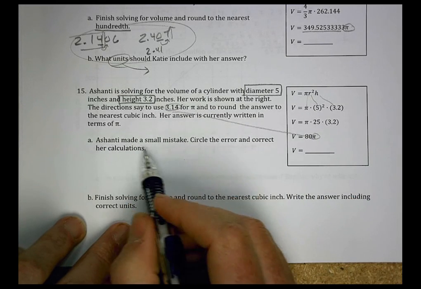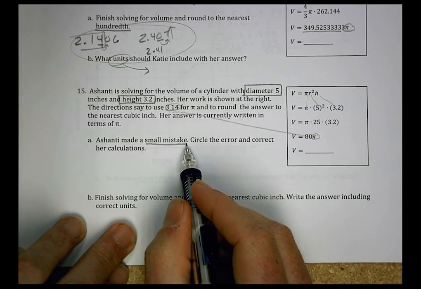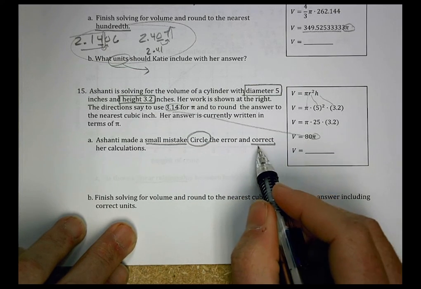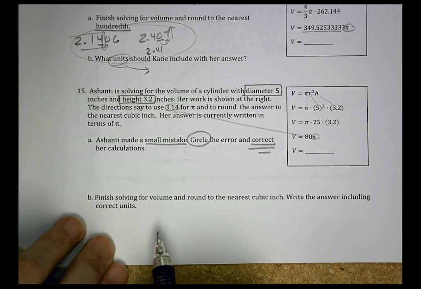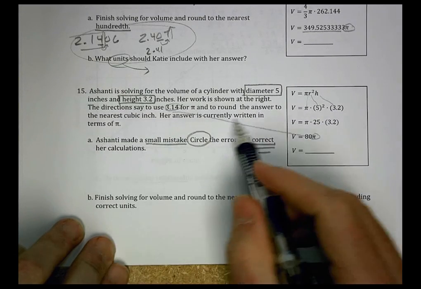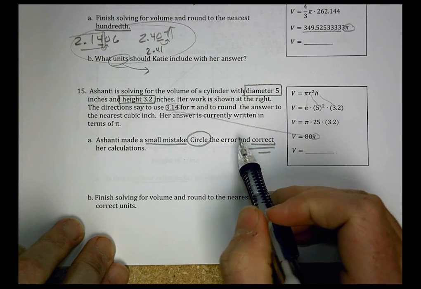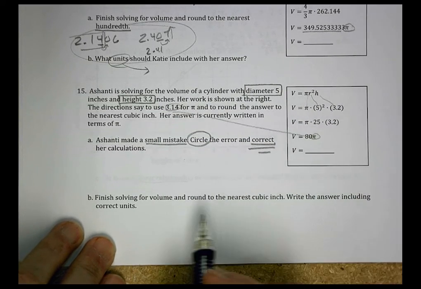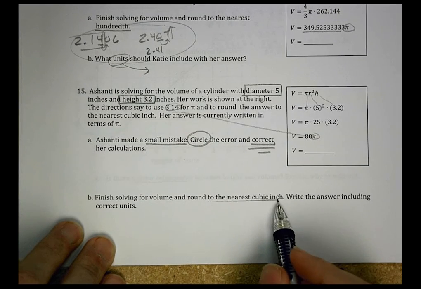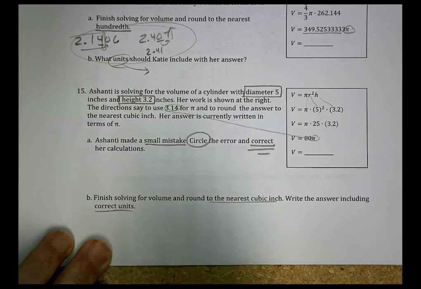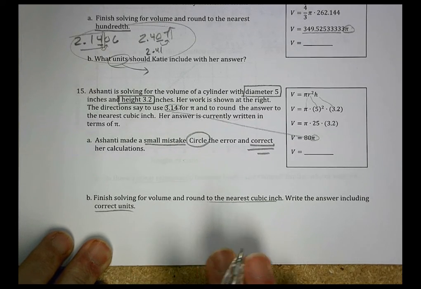Great. She made a small mistake. So you want to circle the error and then correct her calculations. So look up here and decide what did she make an error with. Use the question here to see which information did she use the wrong way, and then correct that. When you're done, round it to the nearest cubic inch, and then use the correct units as well for that one. I'll let you do that one as well on your own because it's not too bad.